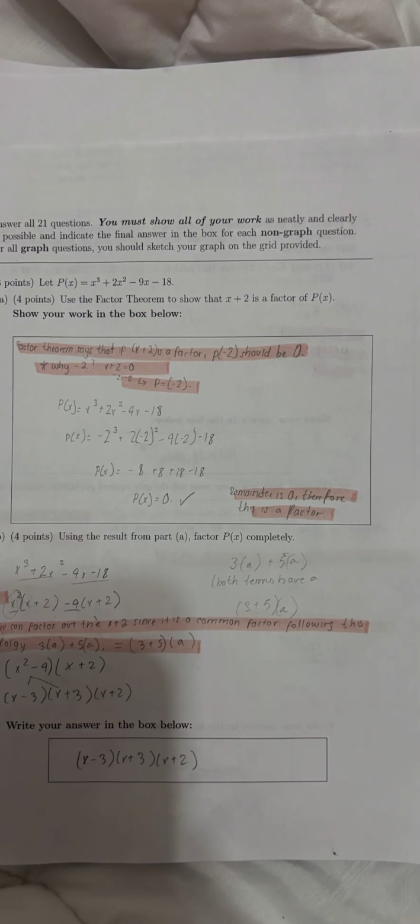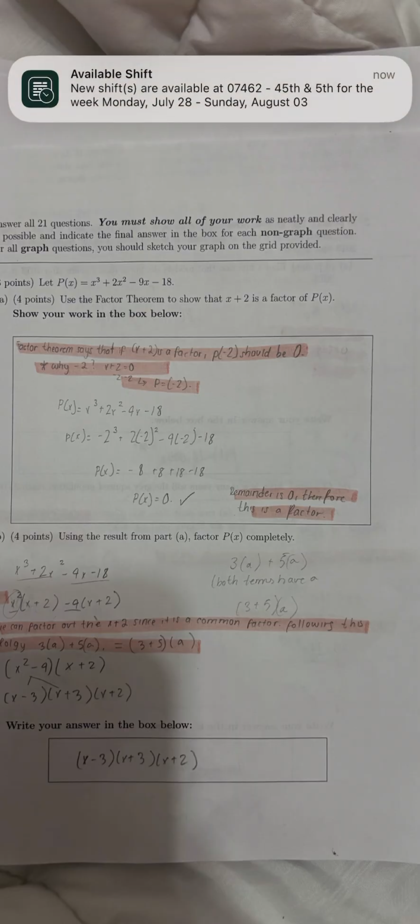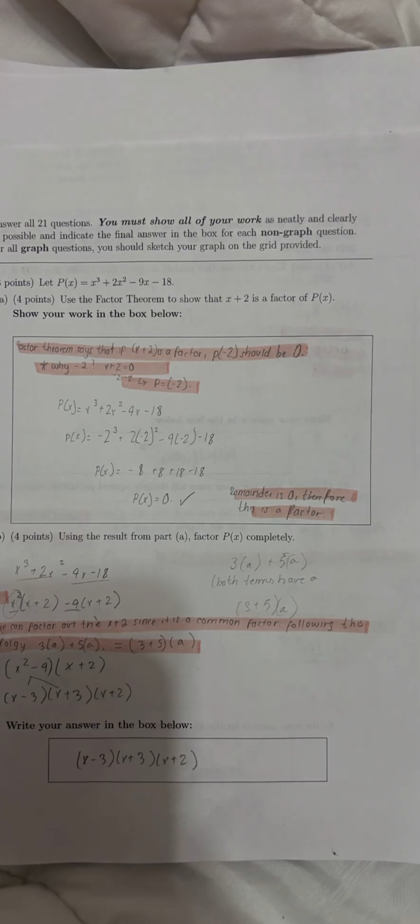So the factor theorem says that if x plus 2 is a factor, p(−2) should be 0. So x plus 2 equals 0, so x equals negative 2 in order for it to be 0. We basically just want to plug in negative 2 wherever you see x, and then if your remainder is 0, then therefore it is a factor.